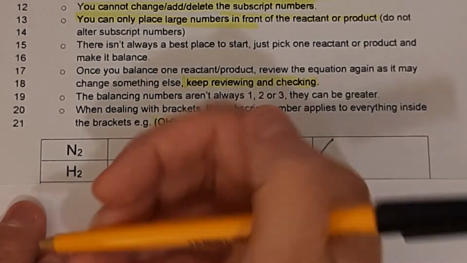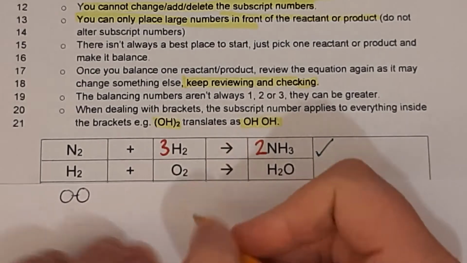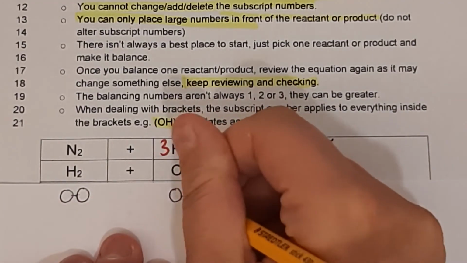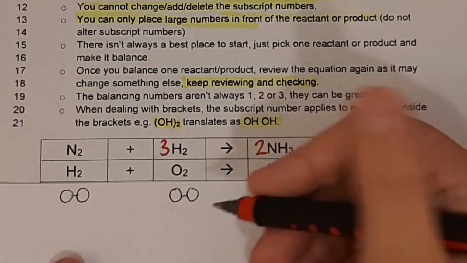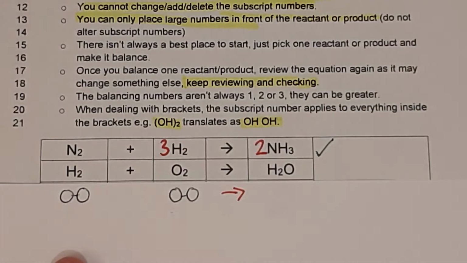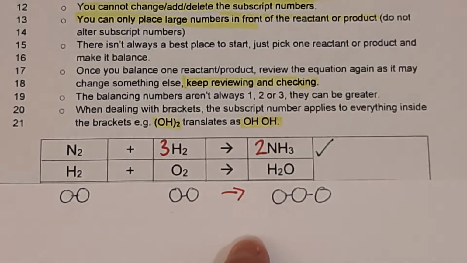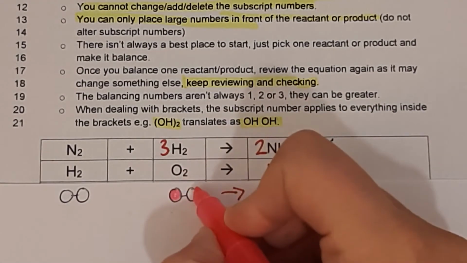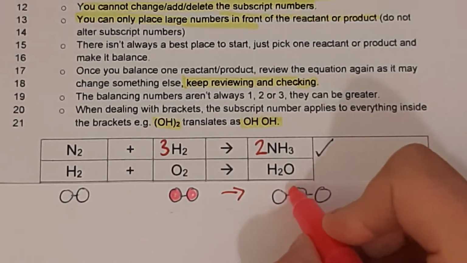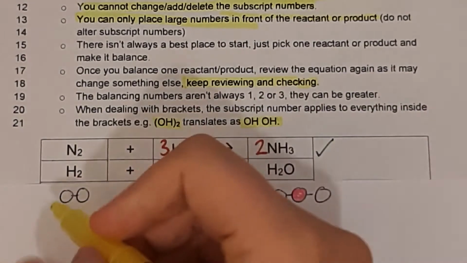So this time we have 2 hydrogens, and again they're diatomic, which means they go around in a pair. And we have 2 oxygens, because it's diatomic, it goes around in a pair. Then we have our arrow, which tells us now we have our products, and our products are H2O, like this. Now let's make this make more sense. We'll have our oxygens as pink, and our hydrogens once again as yellows.